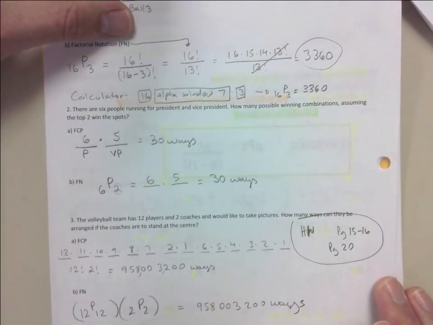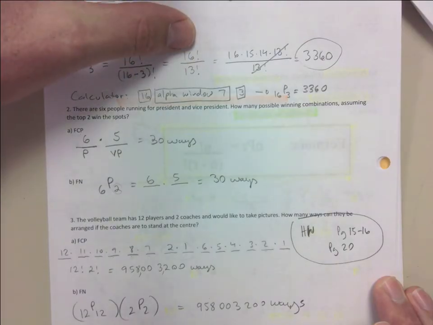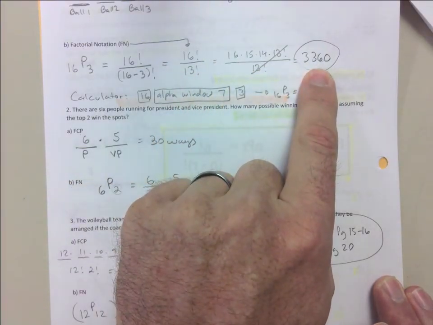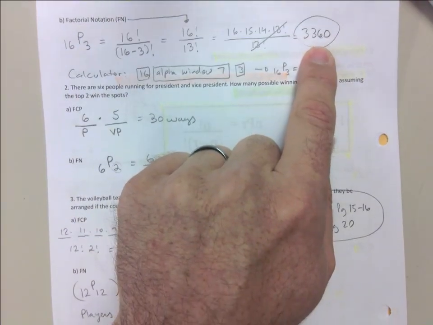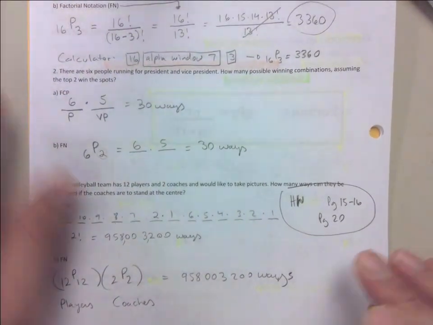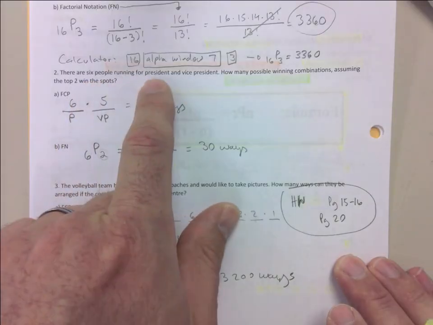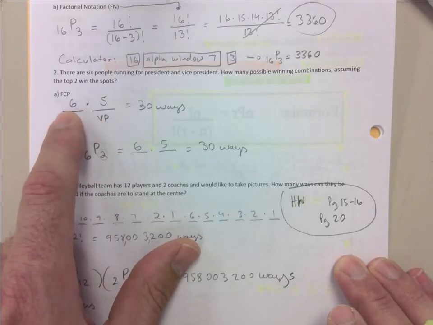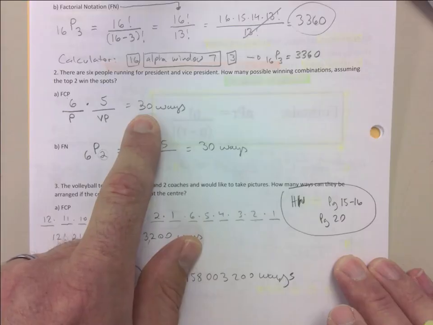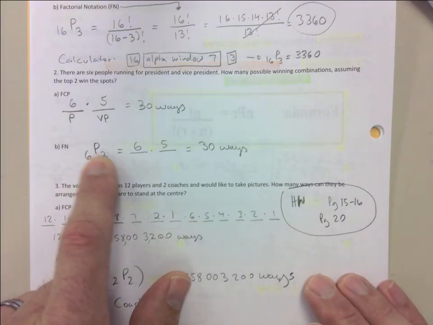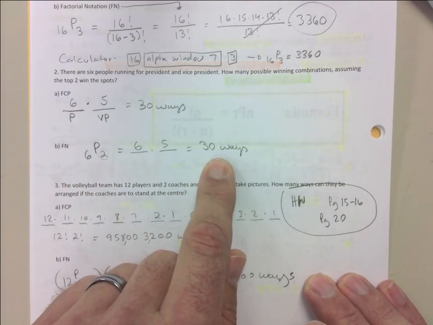So when I ask you for factorial notation, if I do ask for it, yes, you want to plug it in and reduce it. This will be the factorial notation, and you can reduce it even further, but I would be clear about that. That's normally not what I'm asking you to do on a word problem. Then we had another example here: 6 people running for president and vice president. You can tell that there are 2 positions to be filled. It's just 6 times 5, 30. And then in factorial notation, we went from the 6 people, pick 2, and we got 30 as well.